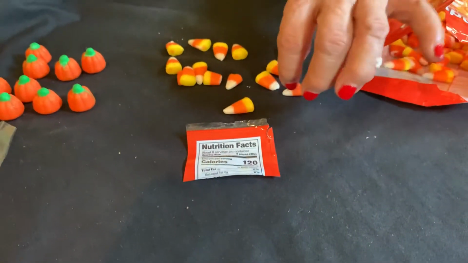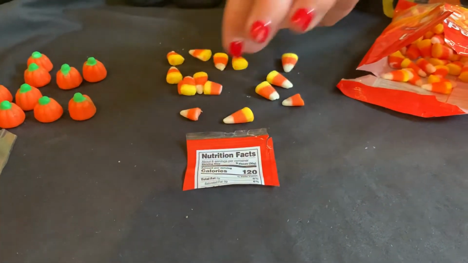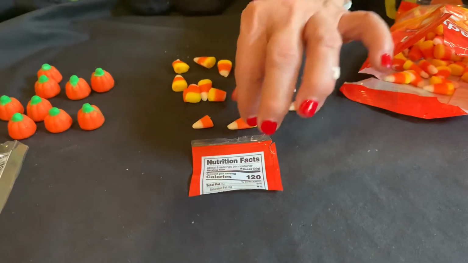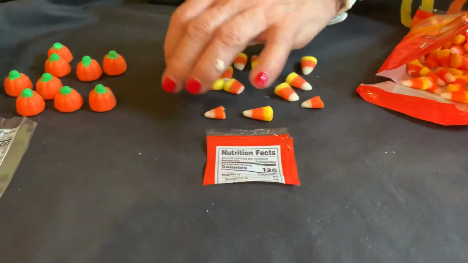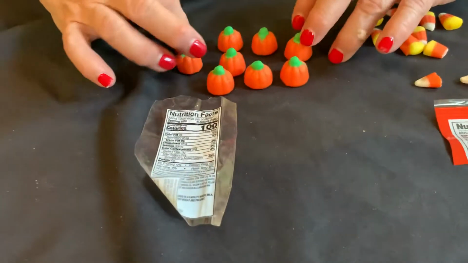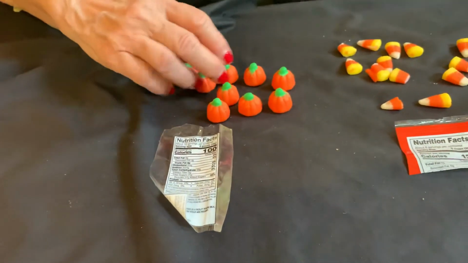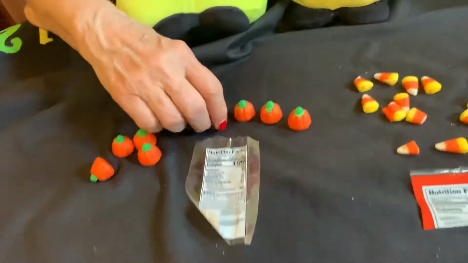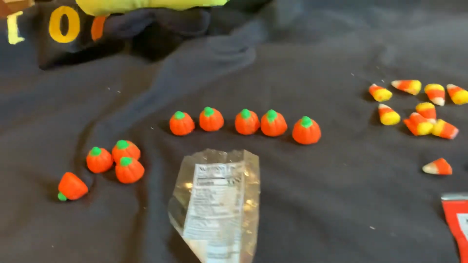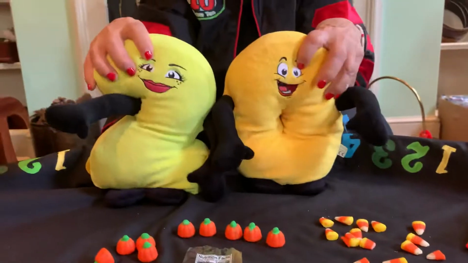Now we can guesstimate how many calories are in this little piece. It looks like it's less than a half, so it would be closer to 6 than to 7. And over here, if there are 5 pieces for 100 calories, we can figure out each one of them is 20 calories. There we are for the 20th.